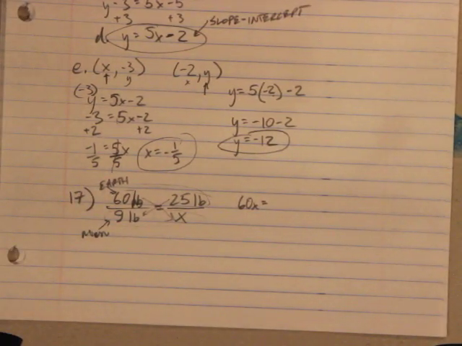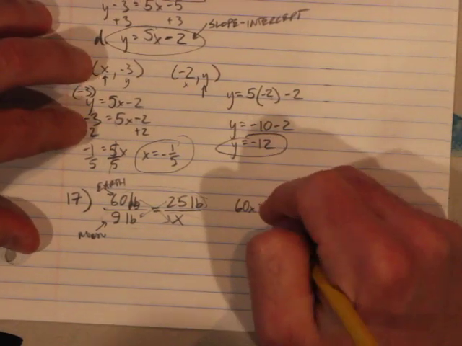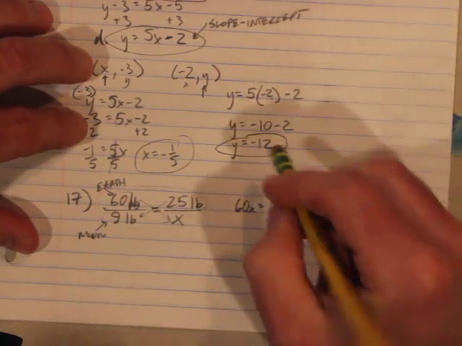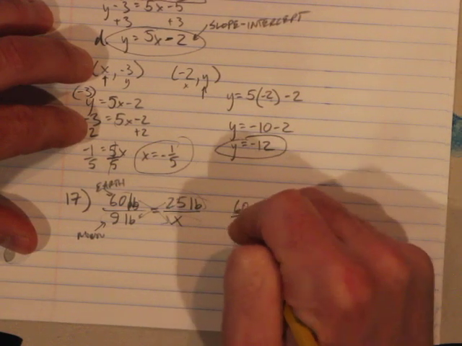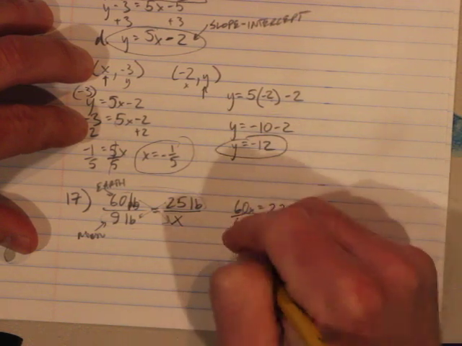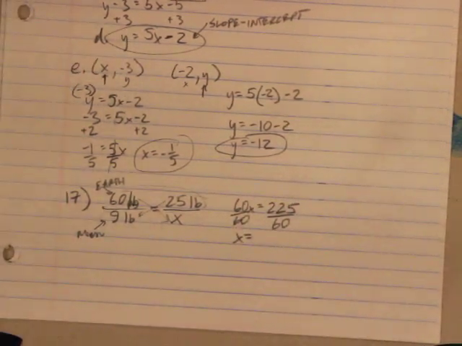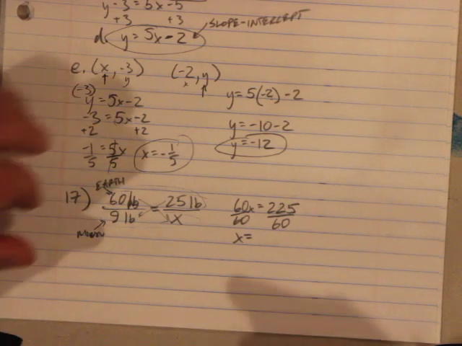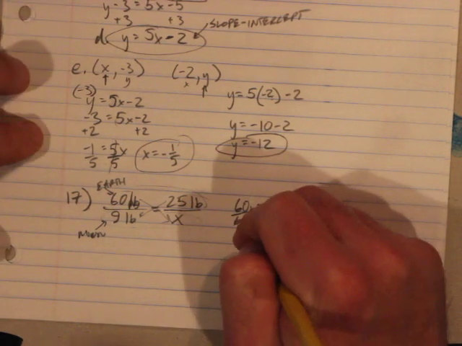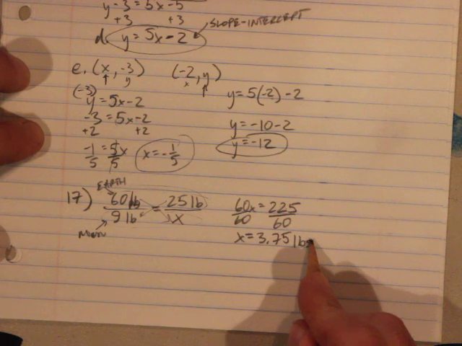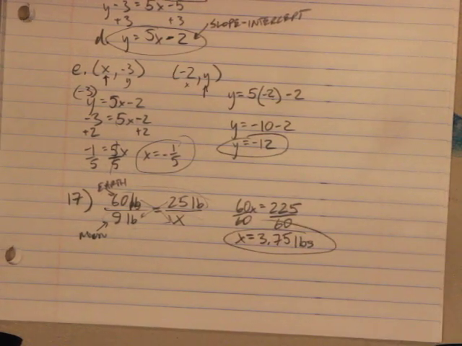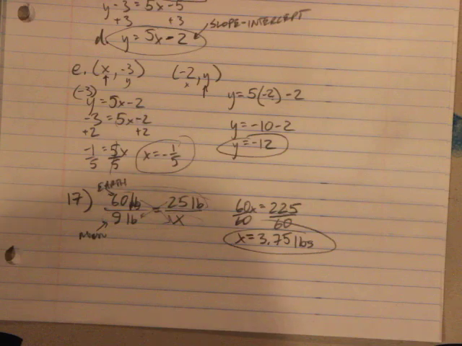I should be able to just, oh, it's 175, isn't it? But let me just check. 9 times 25, 225. Oh yeah, that makes sense. Of course it's 225. Oops. 175 would be multiplied by 7. Let's divide both sides by 60 now to get x all alone. And 225 divided by 60 is going to get me 3.75 pounds. That is number 17. Let's move on to number 20.